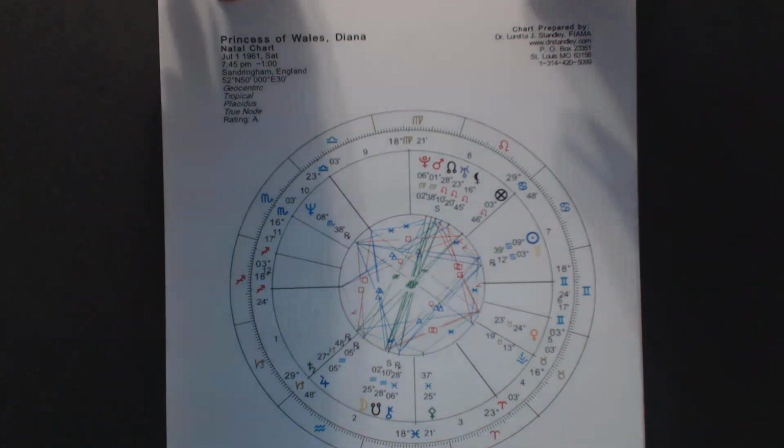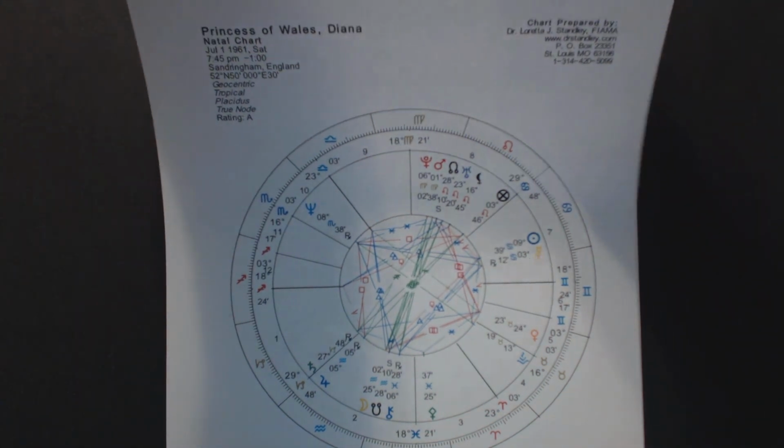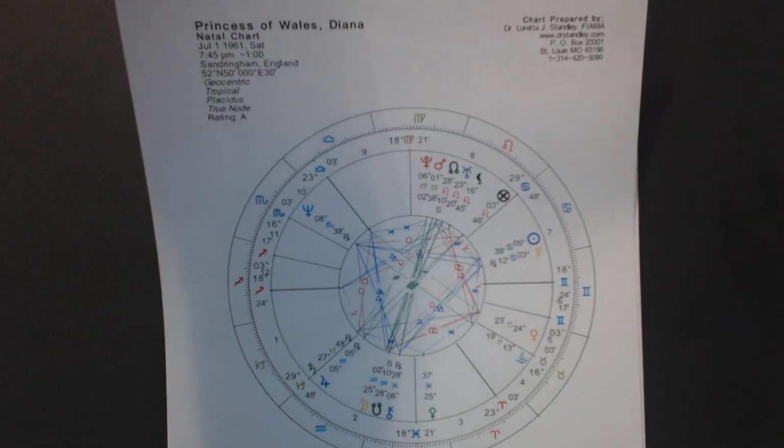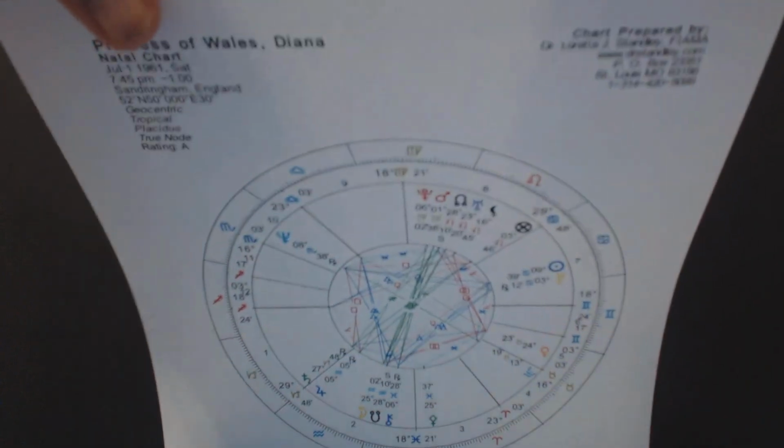Okay, so now we take today's chart. If you can see my hands, I know they're going to look gigantic because they're close to the screen, but I actually don't have that big of hands.